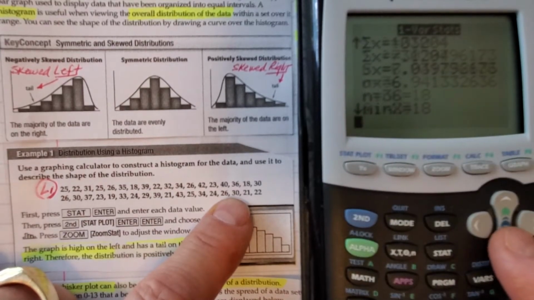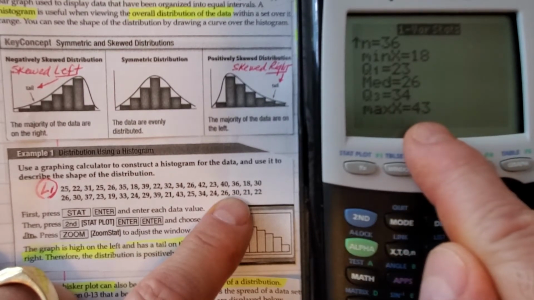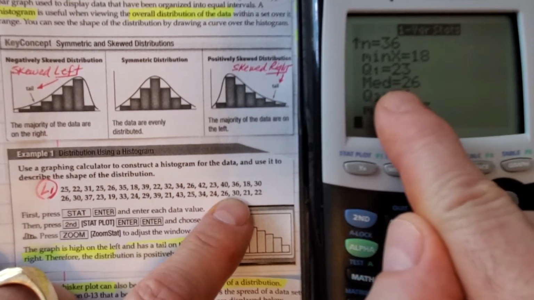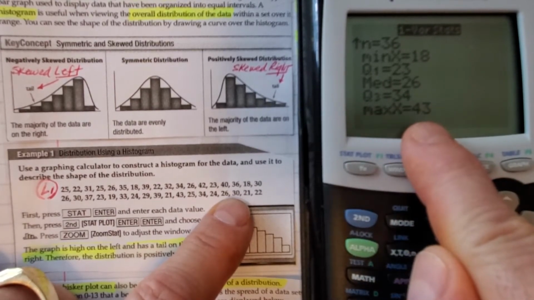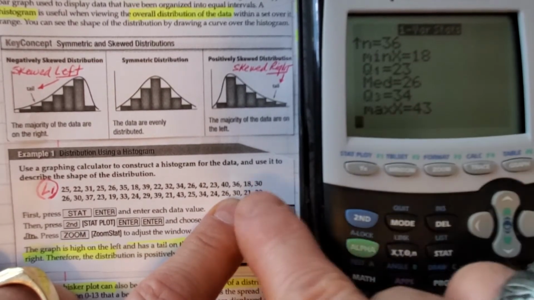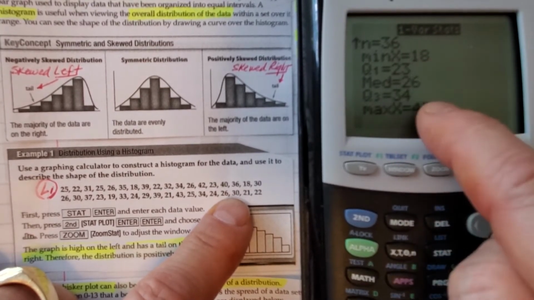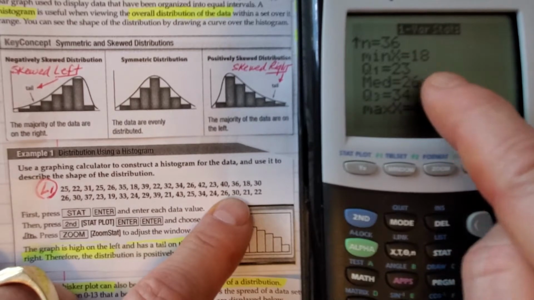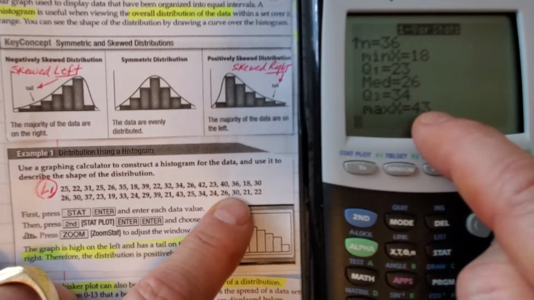All right, so if I go down to the 5-number summary, my minimum is 18, my maximum is 43. There's my Q1, Q2, Q3, and the median is Q2. And I could make a box plot based on that data. So once I put it in the calculator, I can do a box plot. What I'm looking for here, though, is to make a window. The data goes from 18 to 43, so I'm going to go from 0 to 50 by 5s.